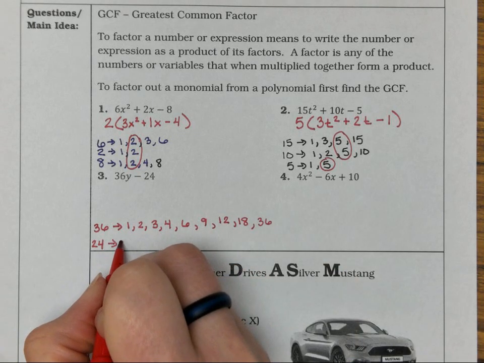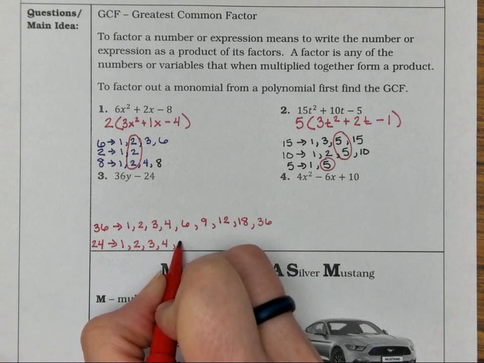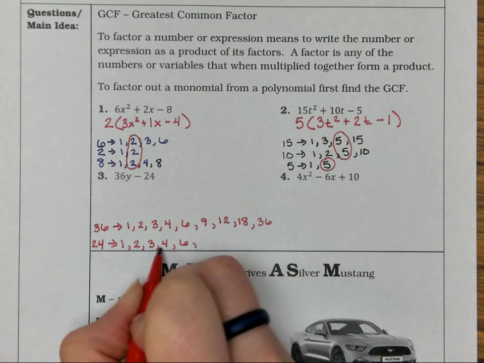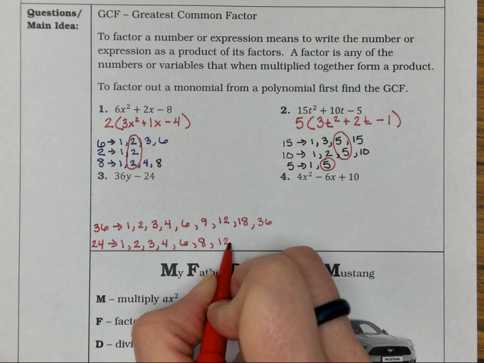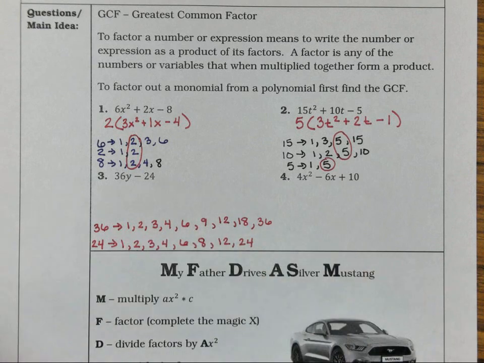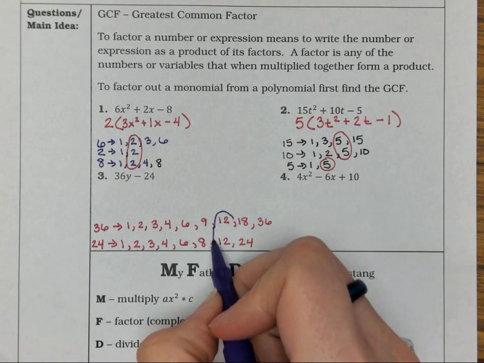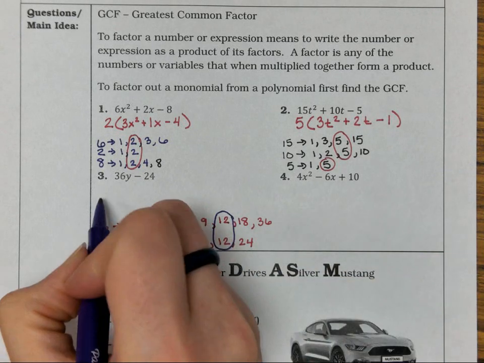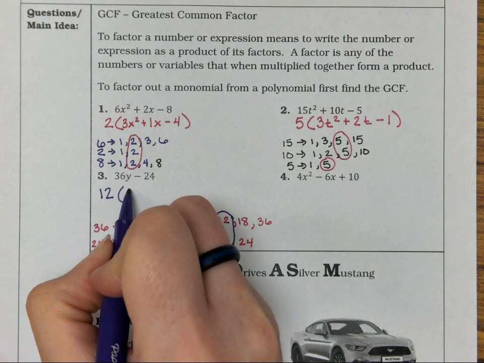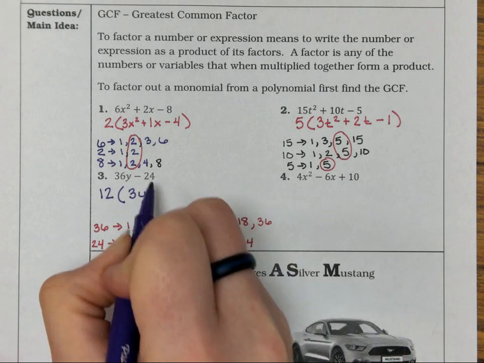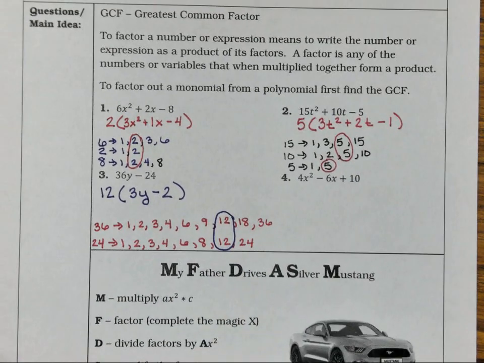If I look at 24, I have 1, 2, 3, 4, 6, and now 8, 12, and 24. And so what's the greatest number that goes into both? 12. So that means I'm going to pull 12 out. What would be left? 36 divided by 12 is 3y. Negative 24 divided by 12 is negative 2. And so that would be my answer.